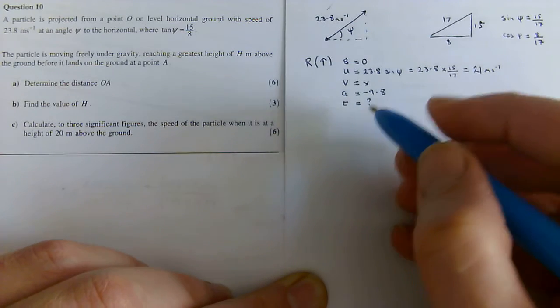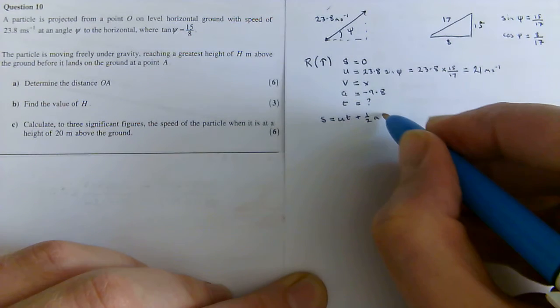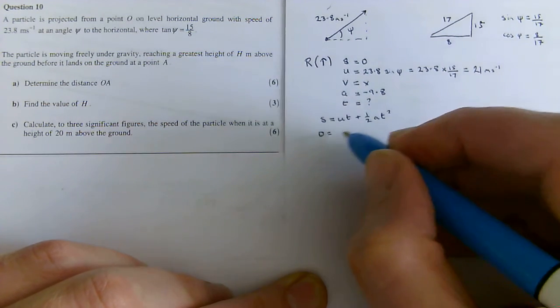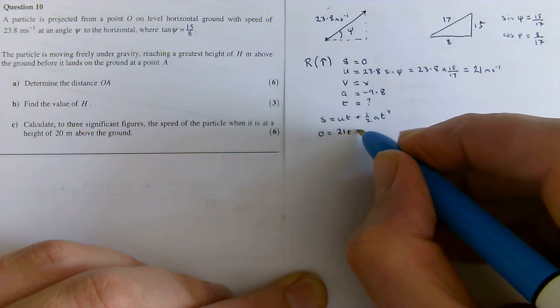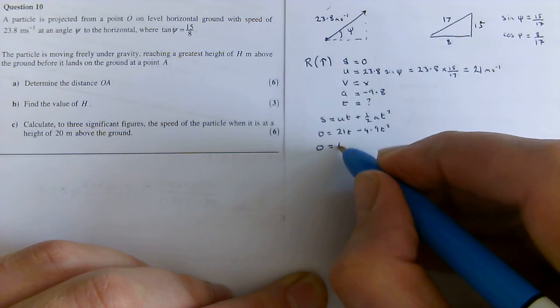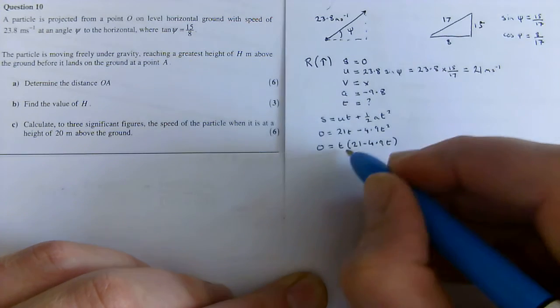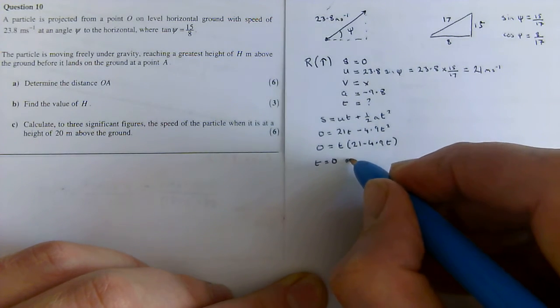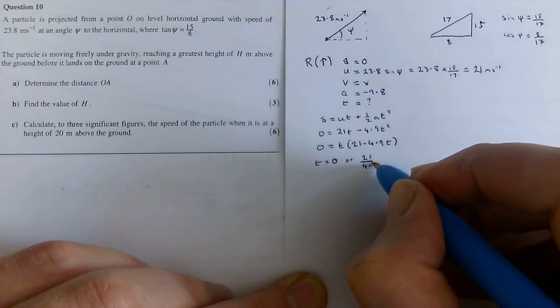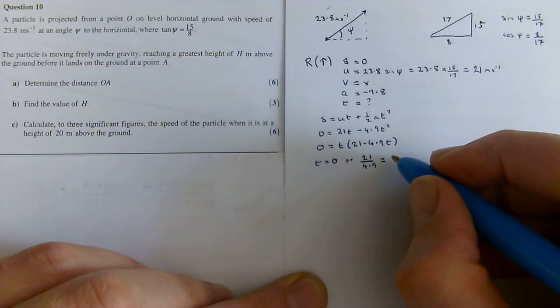So I can now find the time using s equals ut plus half at squared, and 0 equals 21t minus 4.9t squared. Factorising that, I get 0 equals t lots of 21 minus 4.9t. So t equals 0, or 21/4.9, which gives me 4.29 seconds.